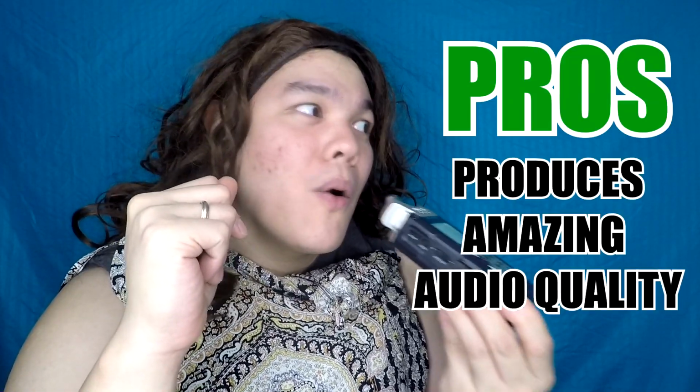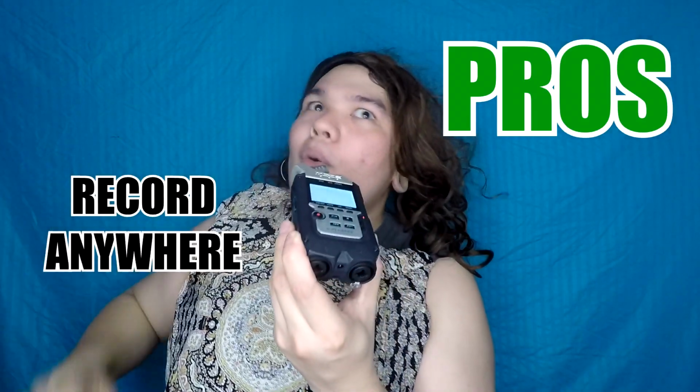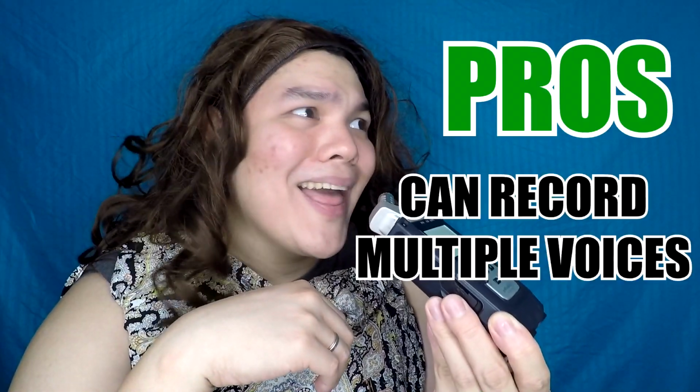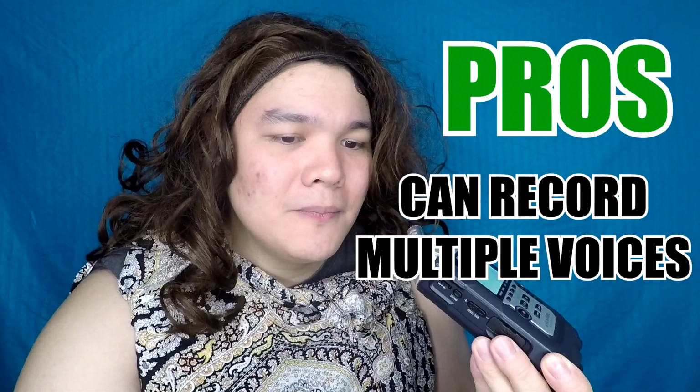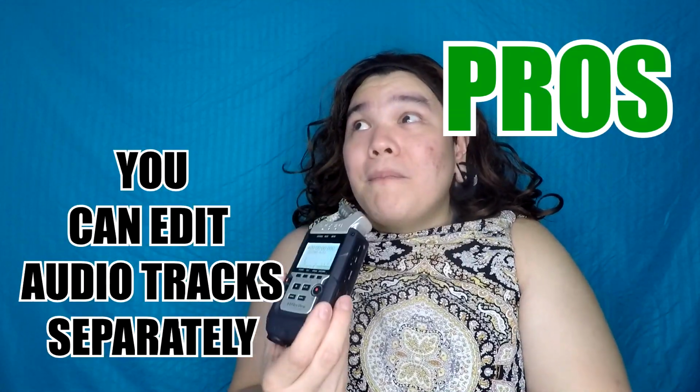This option produces an amazing audio quality. You can record anywhere without having to worry much about the background noise, especially when you plug in the microphones. You can record multiple voices, and editing-wise, you can separately adjust or edit each voice.